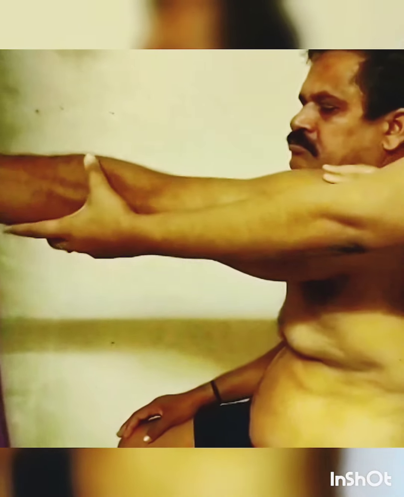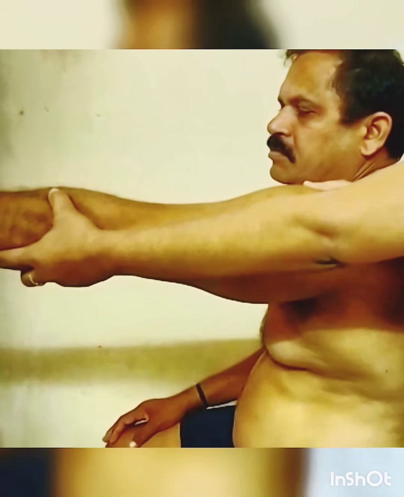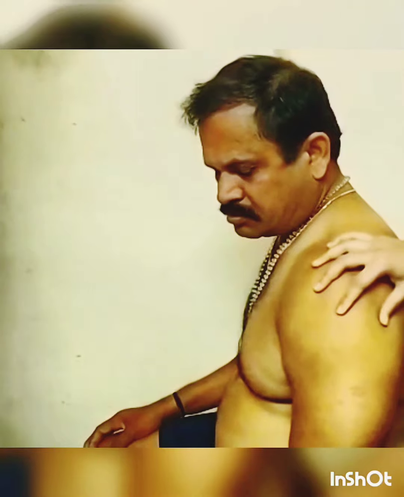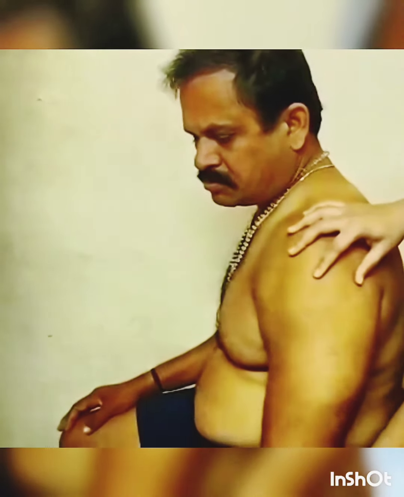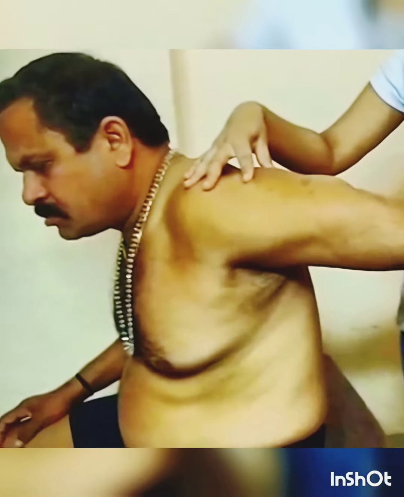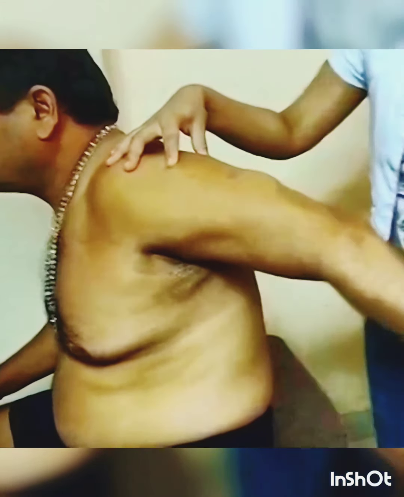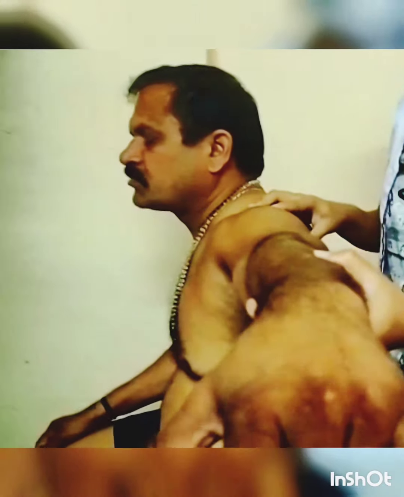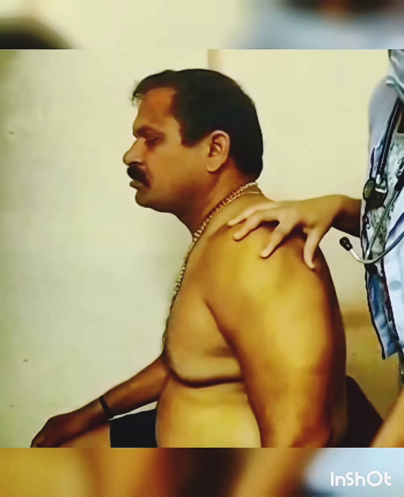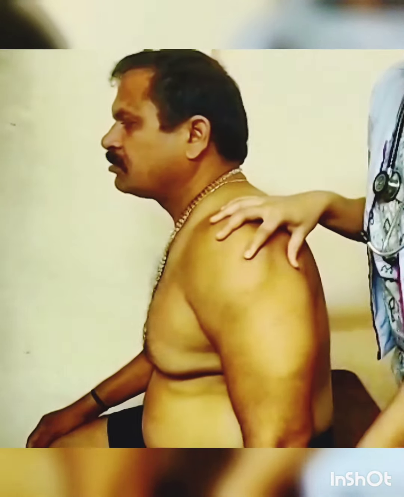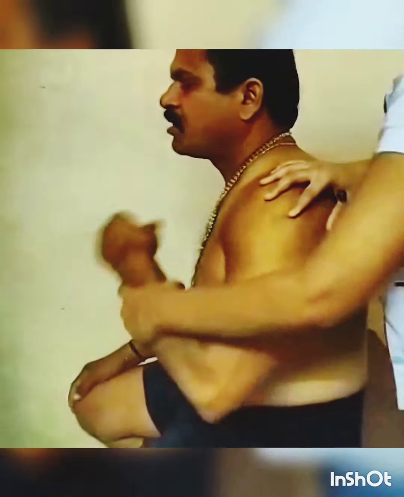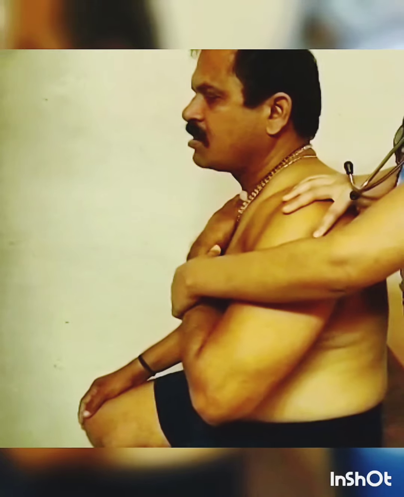For flexion, raise the patient's arm in the front and over the head. For extension, raise the patient's arm behind them. For abduction, raise the patient's arm out to the side and over the head. For adduction, cross the patient's arm in front of their body. And for internal rotation, place the patient's hand behind their back and touch the shoulder blade.